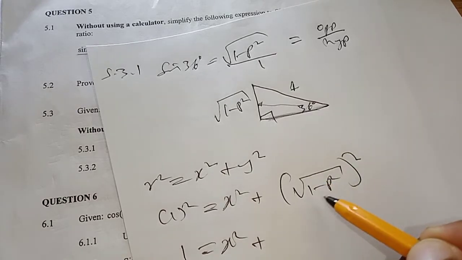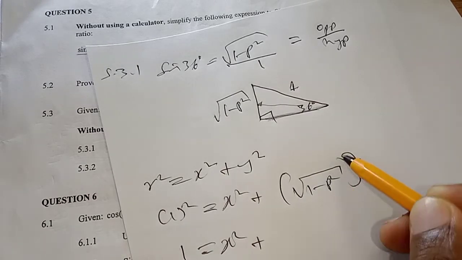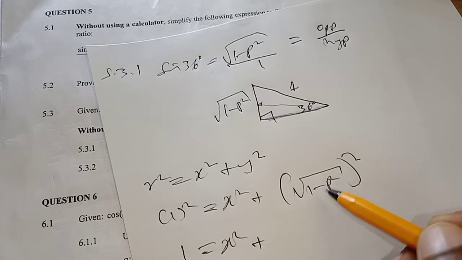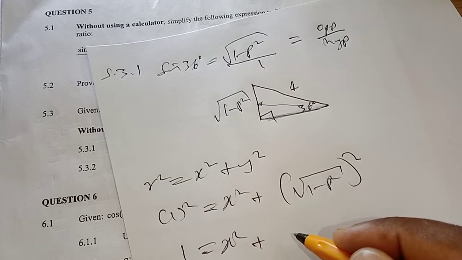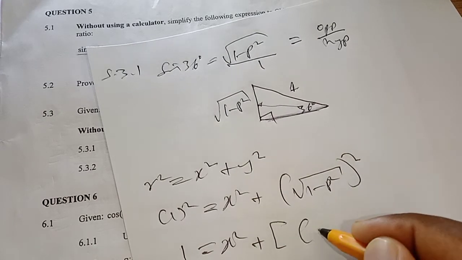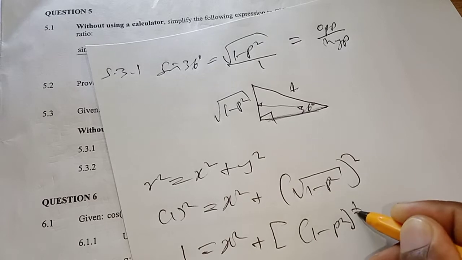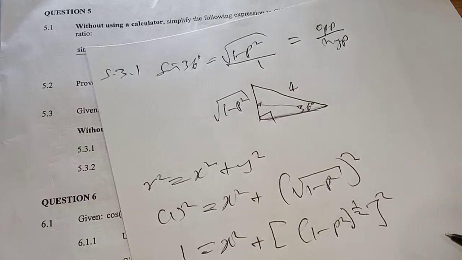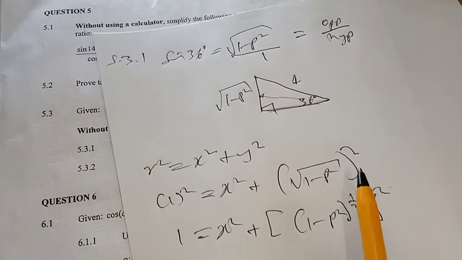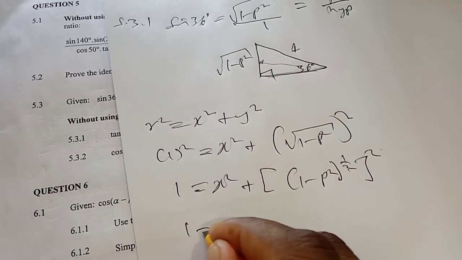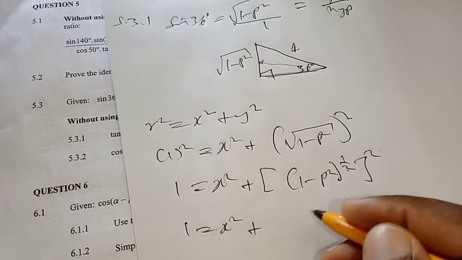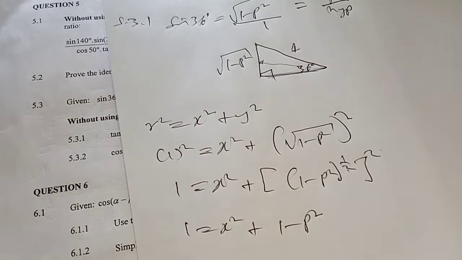Like I said, the square root is the exponent 1 over 2. You can even write it in this manner: 1 minus p squared, to the exponent 1 over 2. Then 1 over 2 is going to multiply 2, and you're going to end up with 1 minus p squared. It's just the method of algebra. Then you will remain with 1 minus p squared, like that.